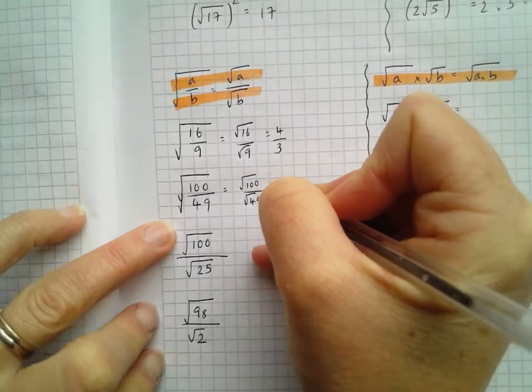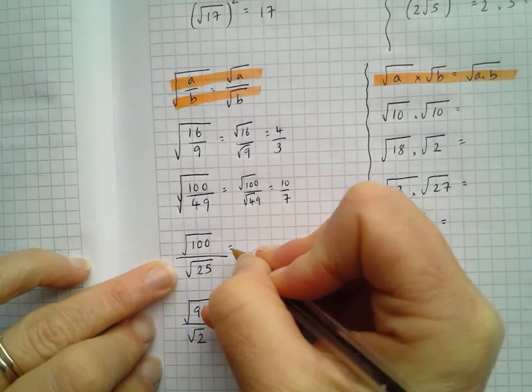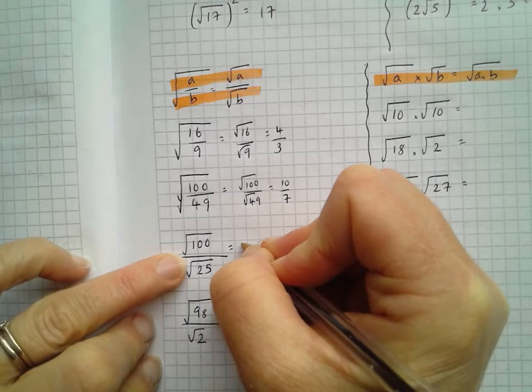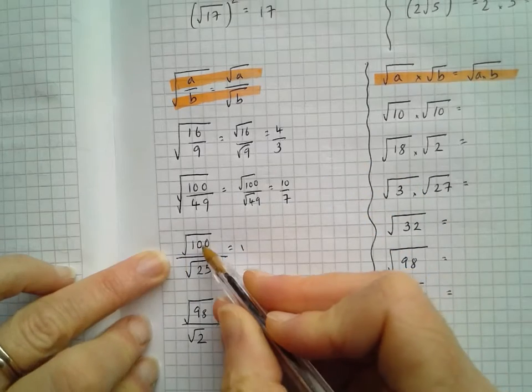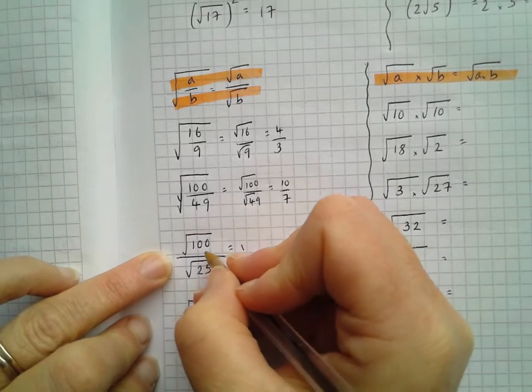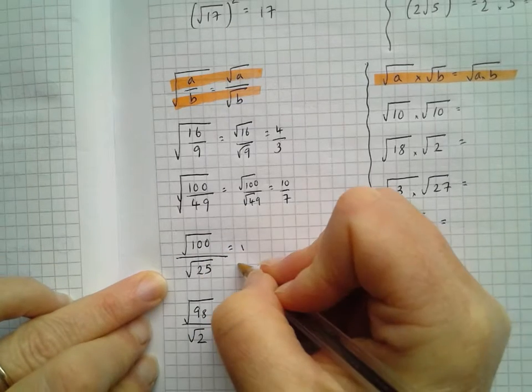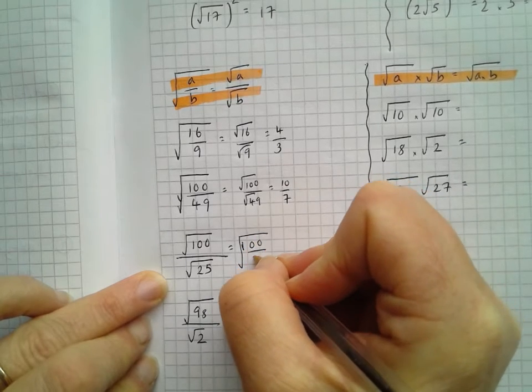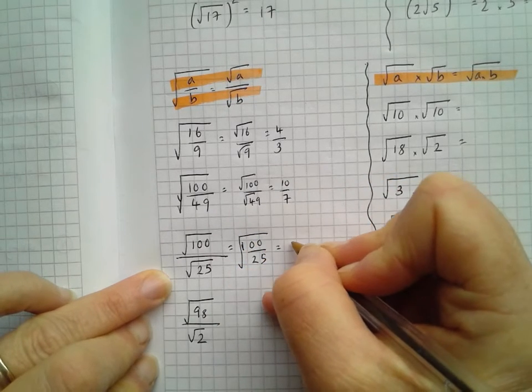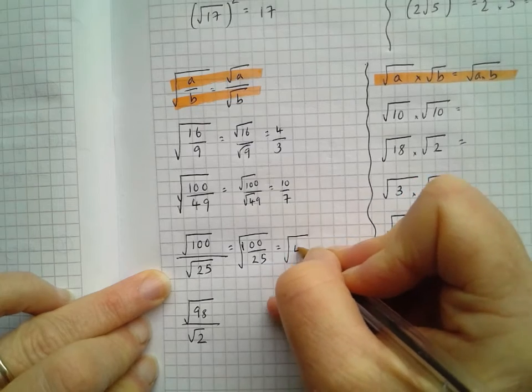The square root of 100 over the square root of 25. Well, we could say that that's 10 over 5, which is 2, but for the purpose of this rule, I'm going to go up here and I'm going to say it's the square root of 100 over 25, which is the square root of 4, which is 2.